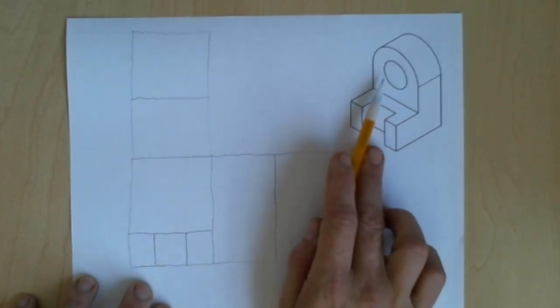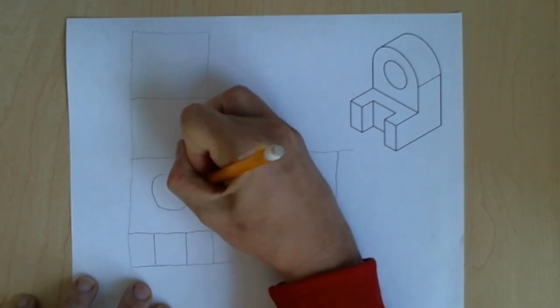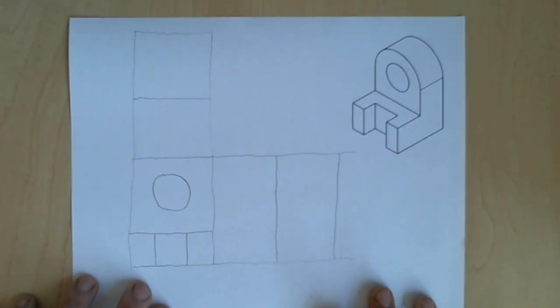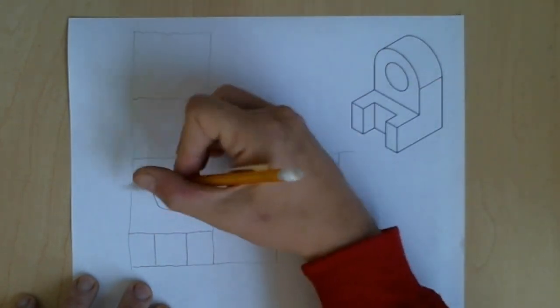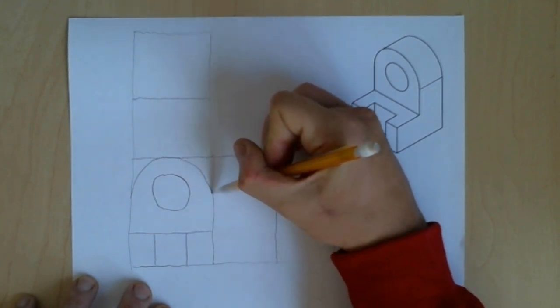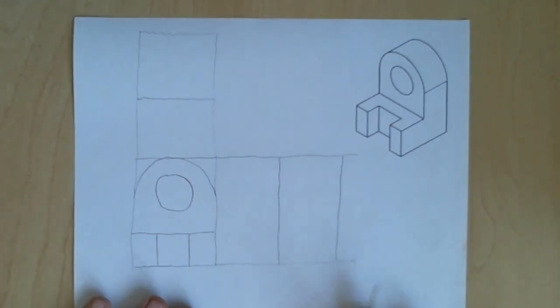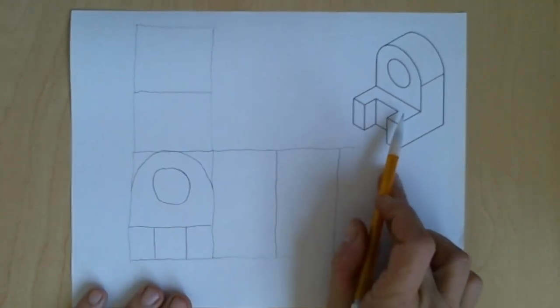The other thing I'll see here is this circle, and I can include that circle like so. Okay, then the last thing is I need to create this tombstone curve looking thing like so. Okay, so that is the front view of this object right here.